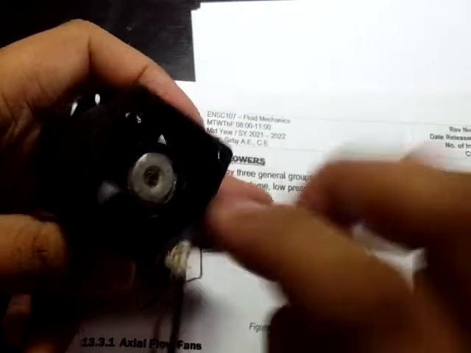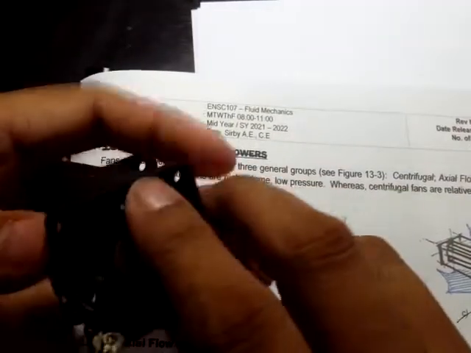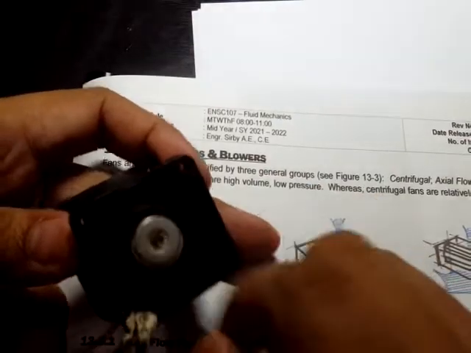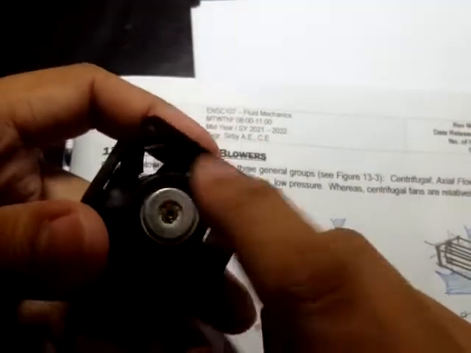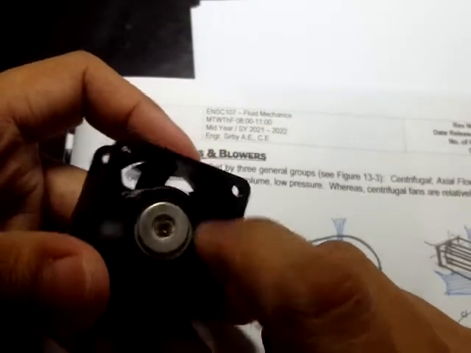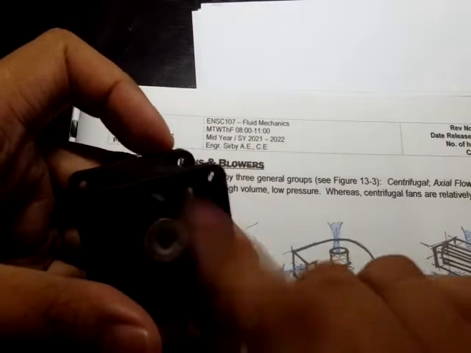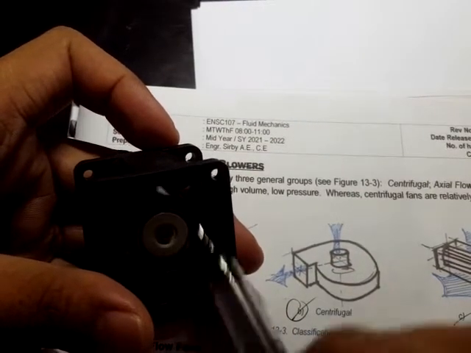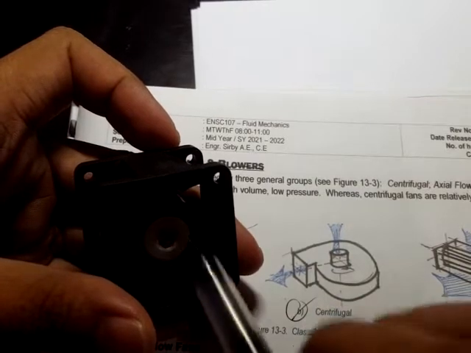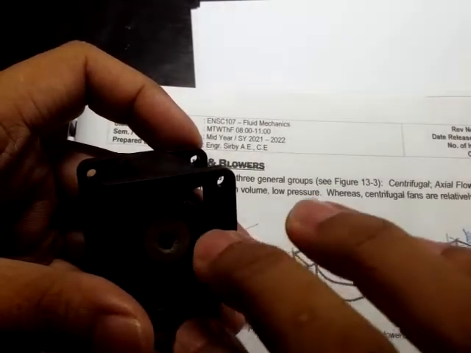So the air enters. Actually, for these fan and blower devices, we have this impeller, which is the rotating part. So when the air enters, it's being hit by these blades right here, these fan blades, and that increases the pressure, right?